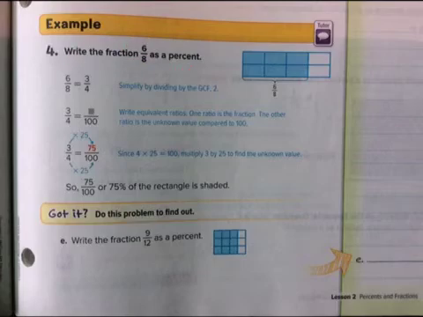Now this is a good little skill to learn right here. Simplify it, boys and girls. Instead of going up to 100, simplify. And many of you already know that 3/4 is 75%. You already know that because you know that there are 4 25s in 100, and then 3 25s would be 75. Okay, and you see it right there.